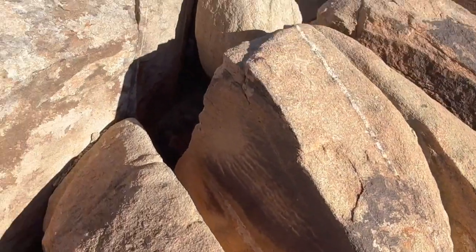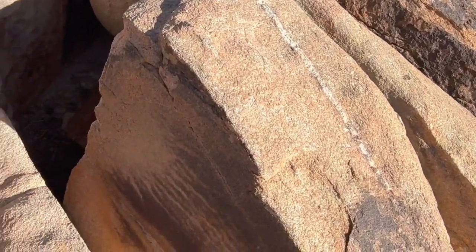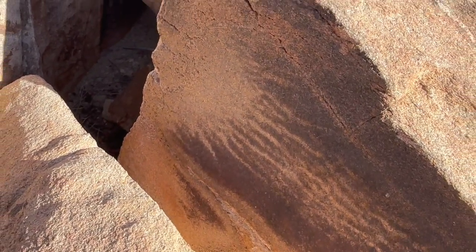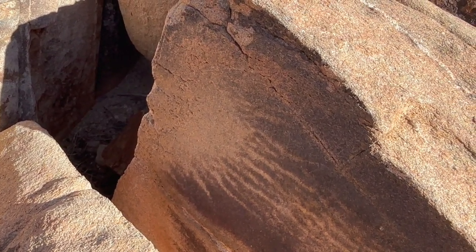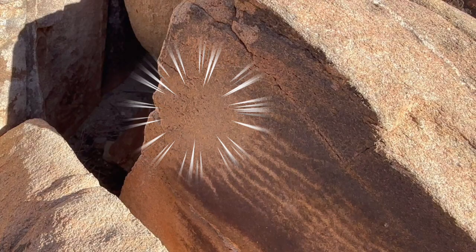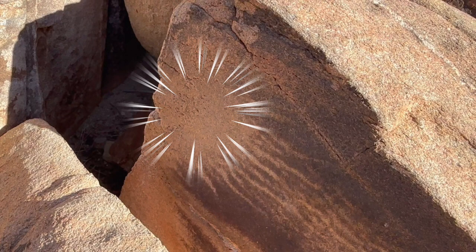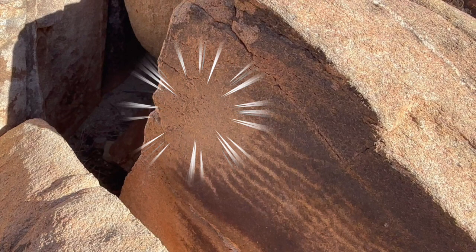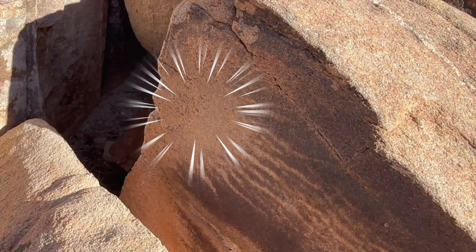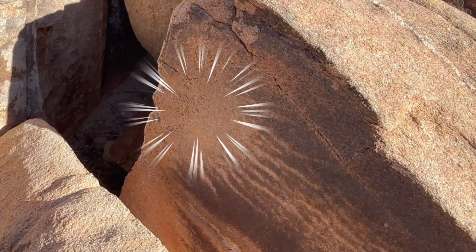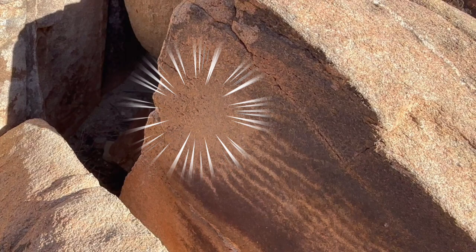In fact, look at this. Look at this. That suggests high heat and something causing a change in the surface. Radial change.